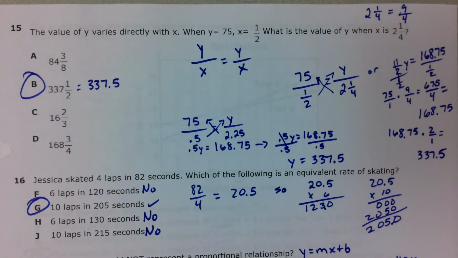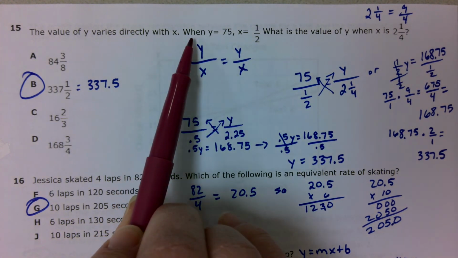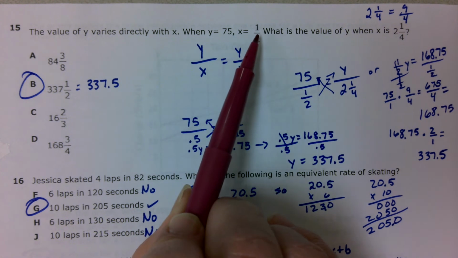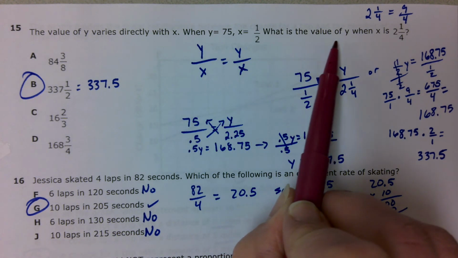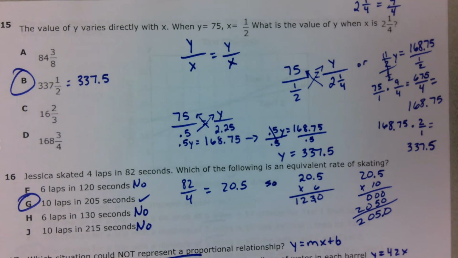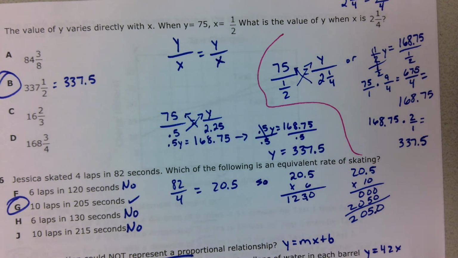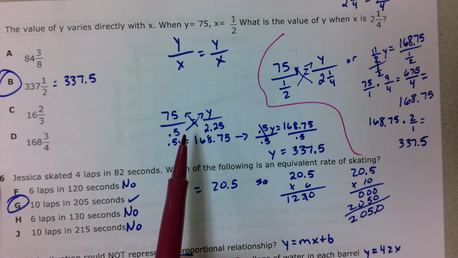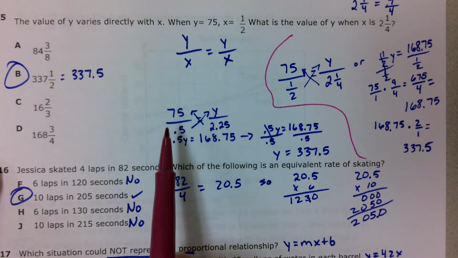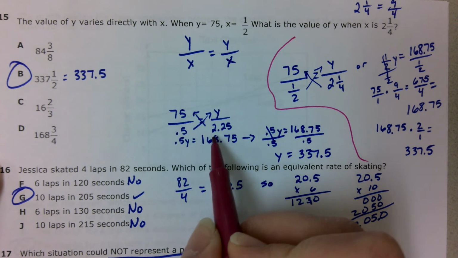All right, number 15. The initial value of y varies directly with x. When y equals 75, x equals 1/2. What is the value of y when x equals 2 1/4? So I've done this 2 different ways. And to kind of split this up here. So first I converted my fractions to decimals, and then I just set this up y over x equals y over x. And then I ended up solving for y.